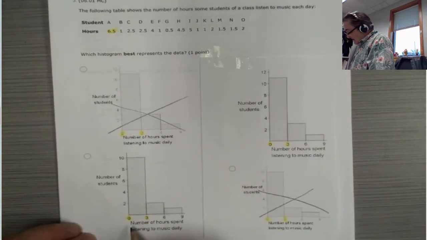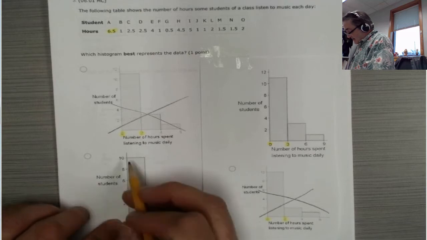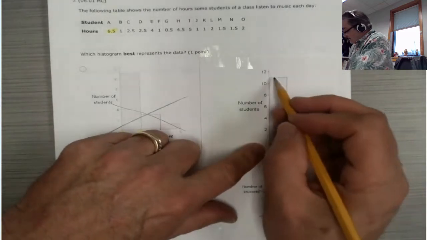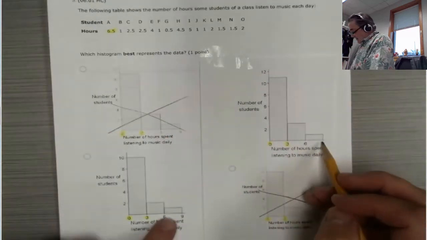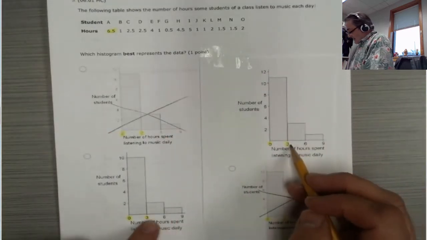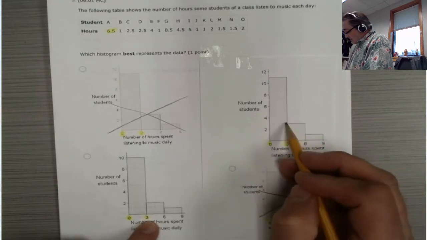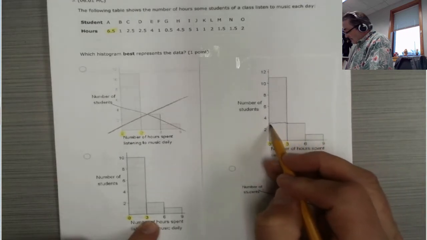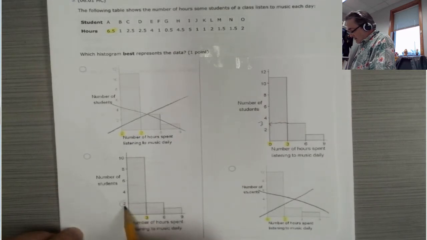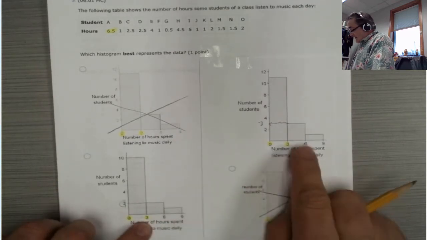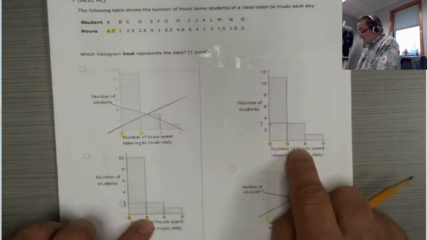It says from 0 to 3, there are 10. This says 0 to 3, there's 11. Between 10 and 12, number 11. Both of them say there's 1 in the 6 to 9. The 3 to 6, this one has 3, and this one has 2. So let's check the 3 to 6 range. We can check the 0 to 3 or the 3 to 6, but this is smaller.